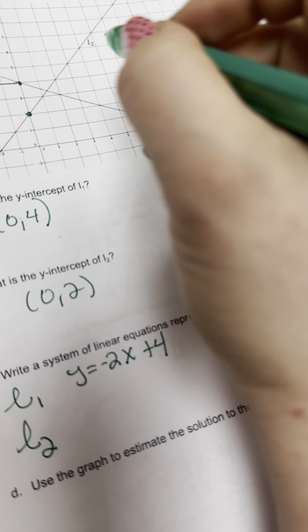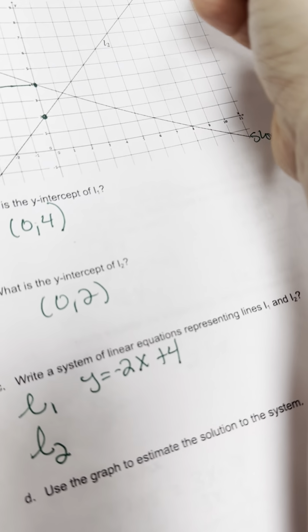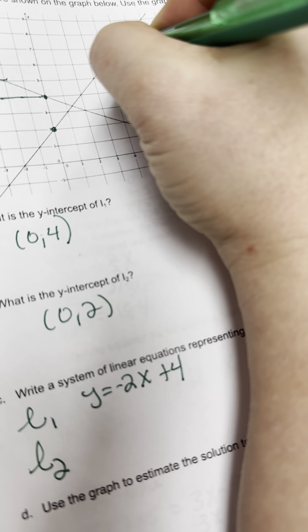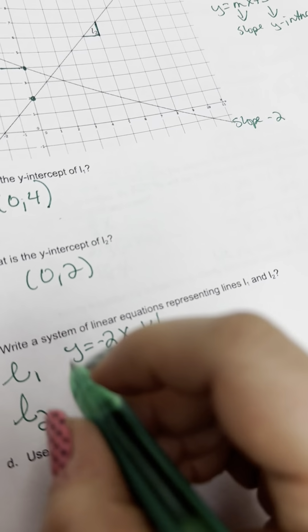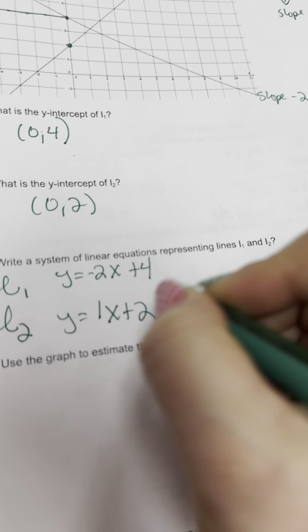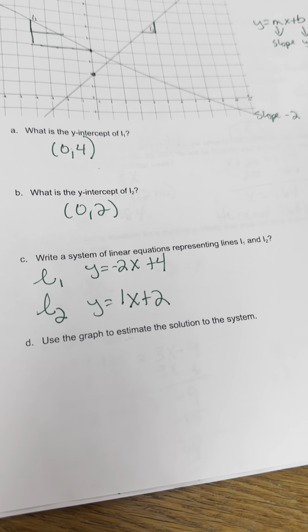L2 then, I'm going to do the same thing. So here, this one's going up and to the right, this one's positive. This one, if I go over 1 and up 1, so my slope is just 1. So y equals 1x plus 2 is my line.